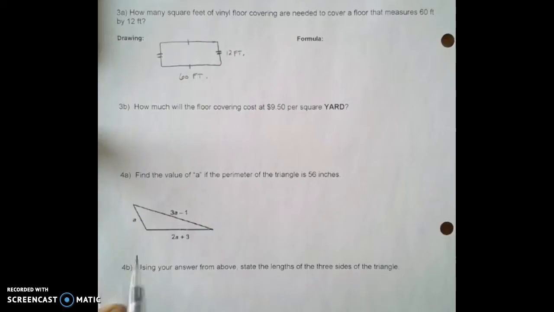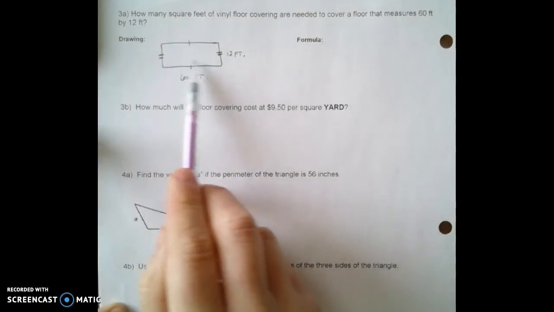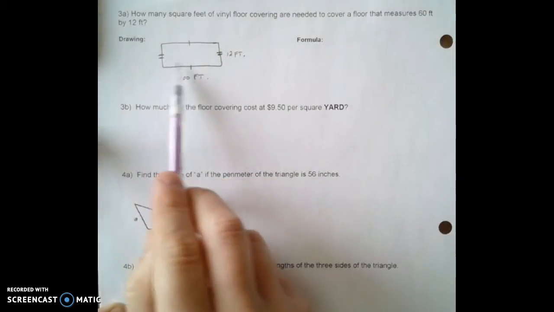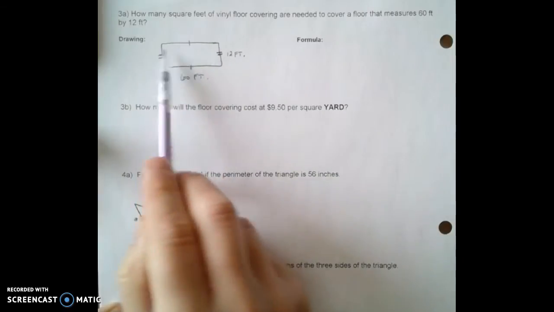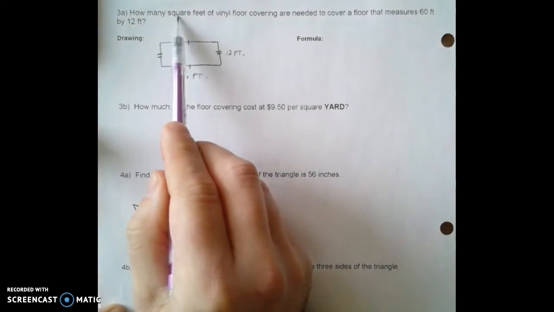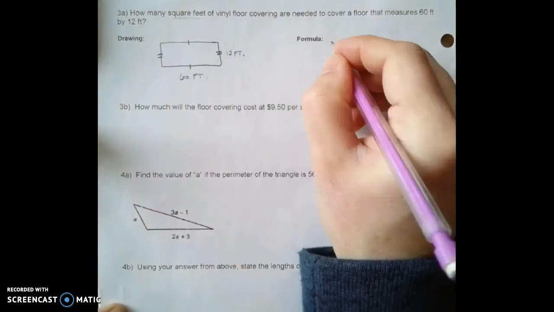Well, there's a couple of hints here that let me know that this is actually an area problem. First of all, the floor is going to cover this entire space right in here, so this is where the flooring goes, which is inside of my rectangle. Also, they say how many square feet of flooring. Square feet, well, I must be dealing with area if my units have been squared. So I'm going to find the area of this rectangle.